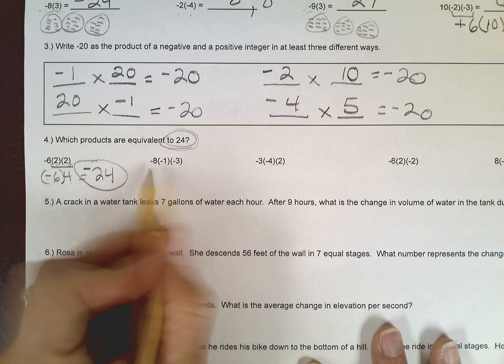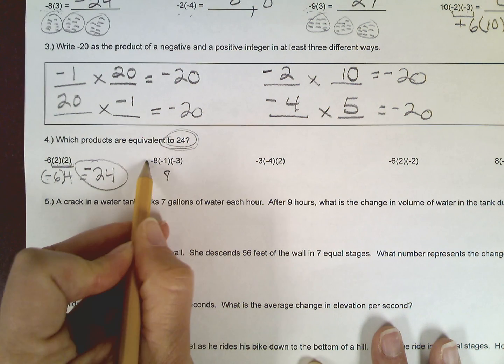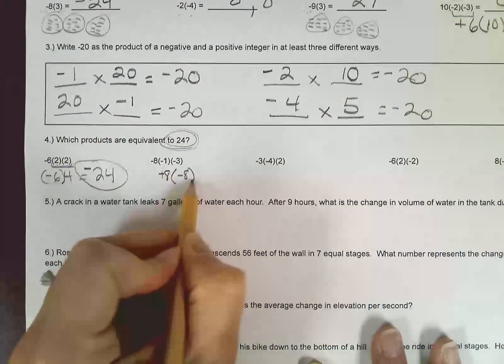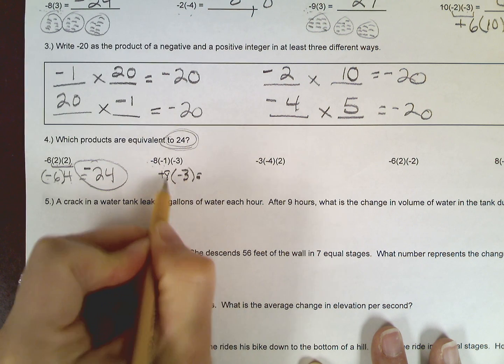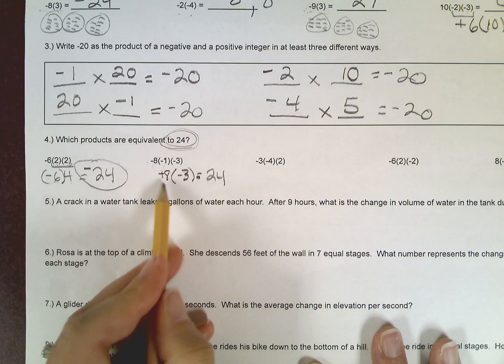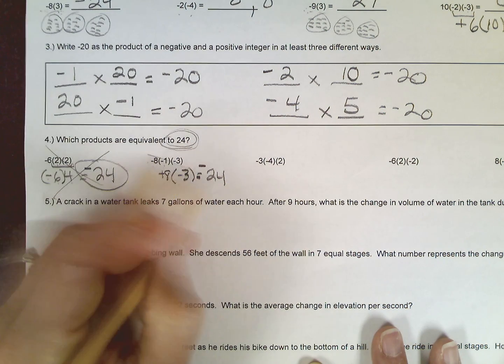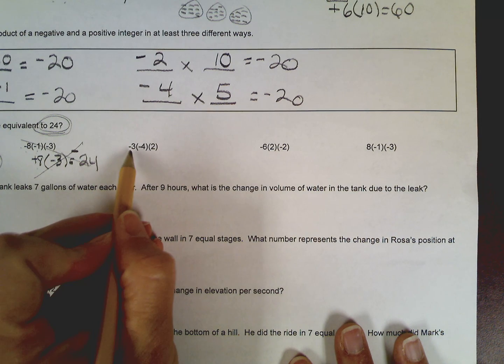And here I'm just going to move left to right because they're all negative. So 8 times 1 is 8, and a negative times a negative is a positive. And then 8 times negative 3 would give me, well, 8 times 3 is 24, but a positive times a negative when I have different signs is negative. So it's definitely not those 2. Let's look at this next one.